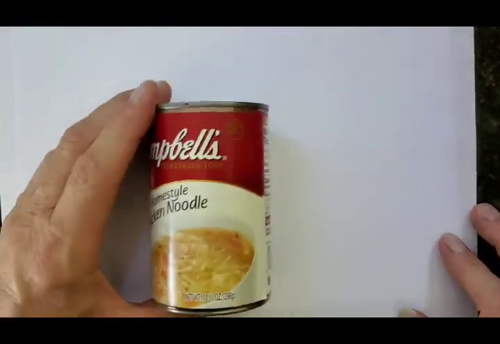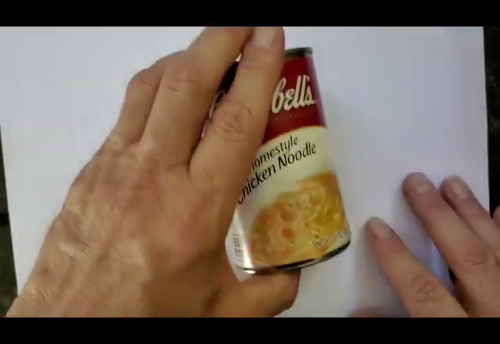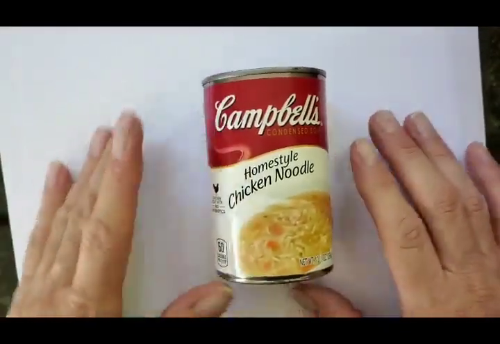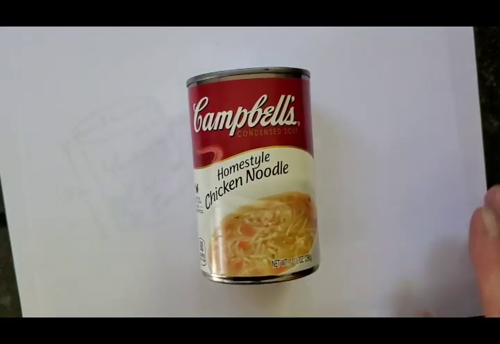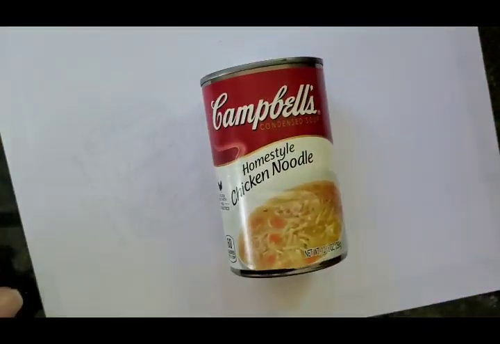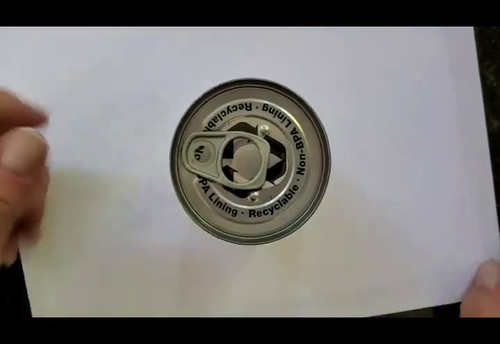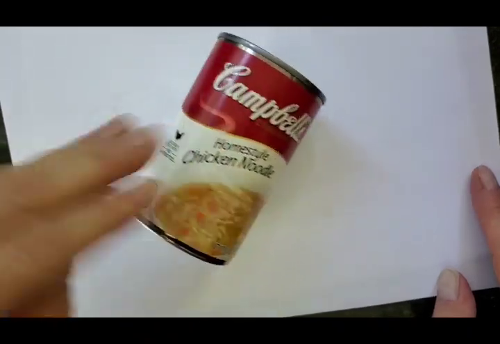Some of my favorite soup is chicken noodle soup, and it comes in a can. I wanted to, for Mother's Day, get my mom some of this soup and wrap it for her. But I don't know how much wrapping paper it'll take to cover this whole can of soup. So I need to find the surface area so I can make sure I have enough paper.